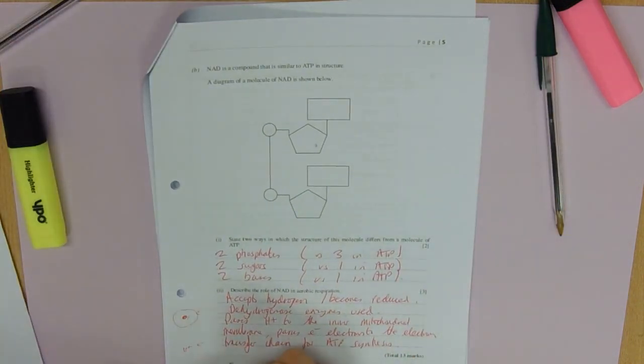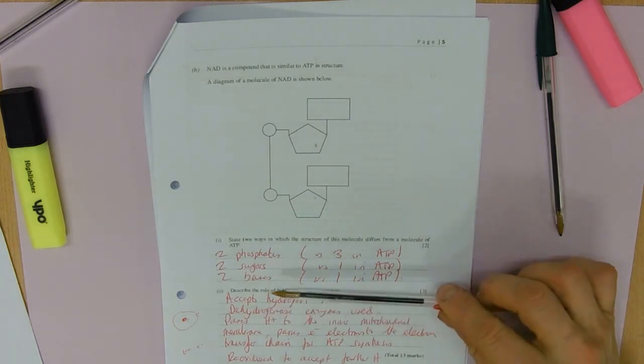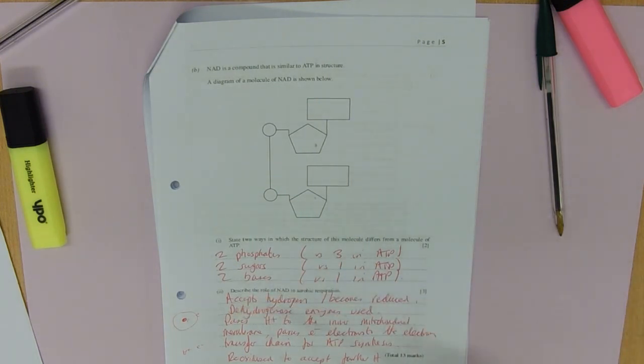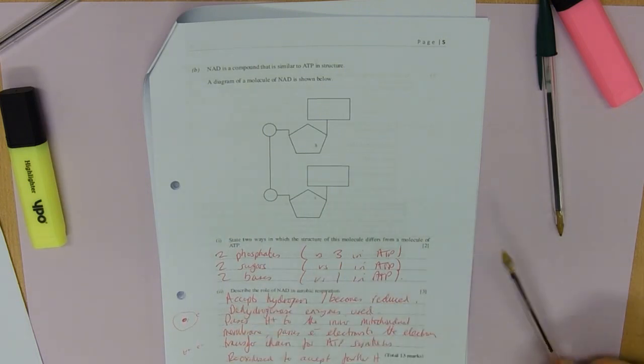And then you could say reoxidized or recycled to accept further hydrogen. So a little bit tricky in the end, coming up with stuff. But if you're not sure, you get the first one, it becomes reduced or accepts hydrogen, but then you just need to say things that you know around that and try and scrounge some marks.